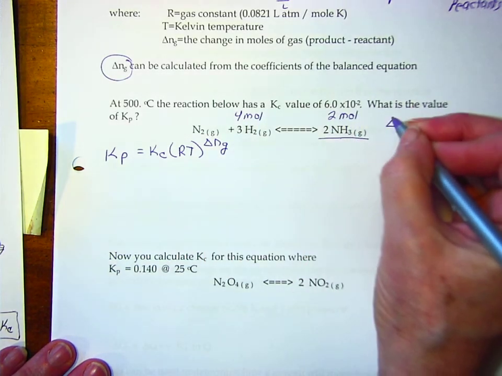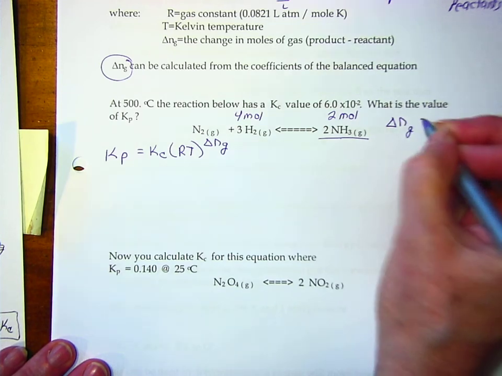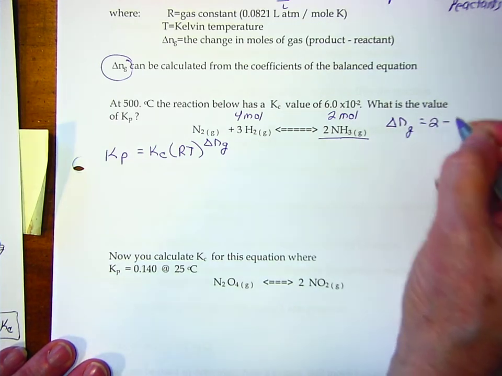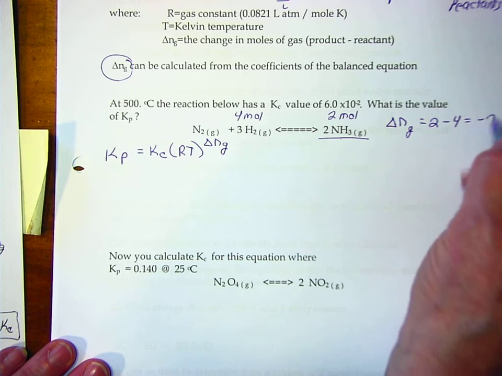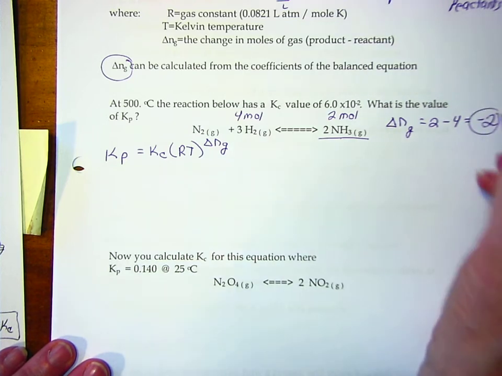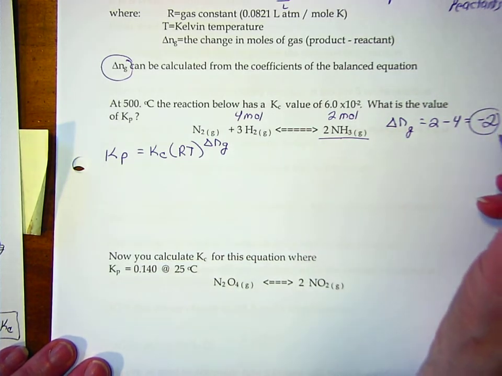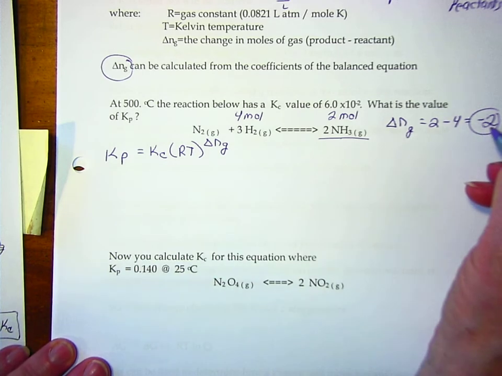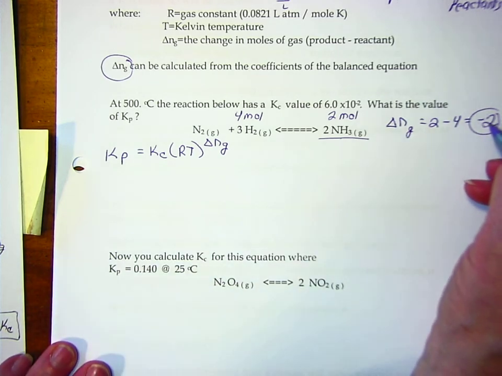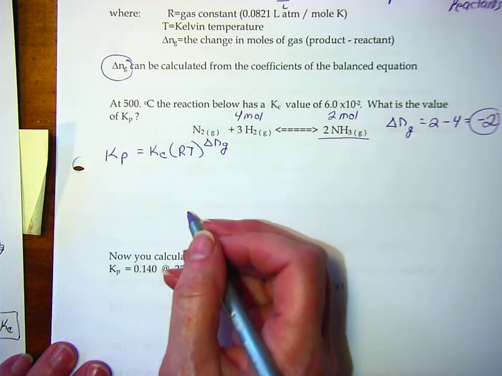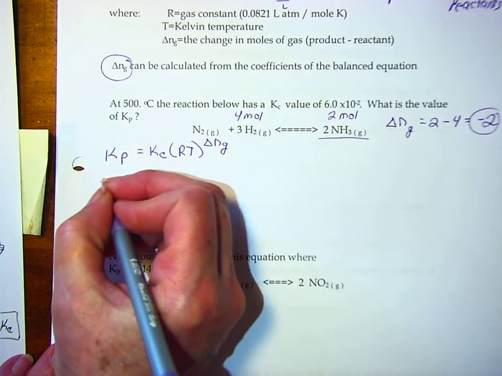So my delta n sub g is equal to 2 moles minus 4 moles, which is negative 2. Now, the negative sign is important in this because it depends which way you're going. So we make sure we put that negative 2 in the exponent.